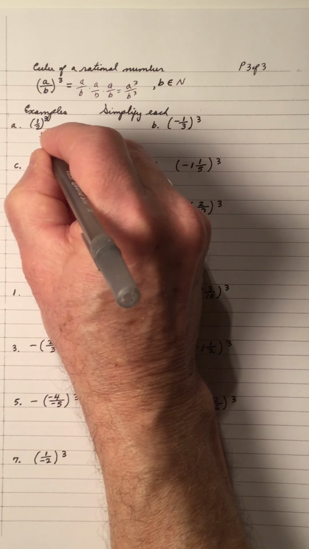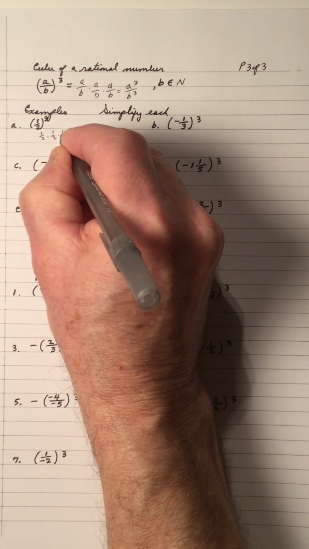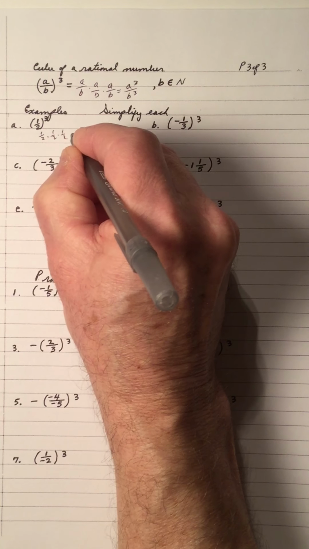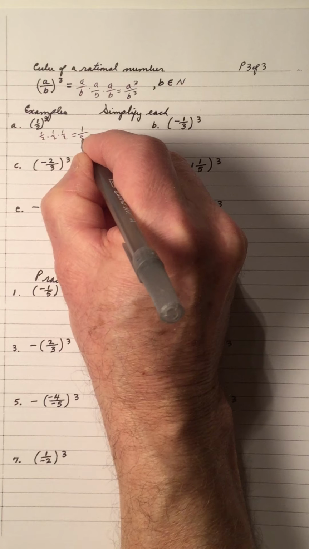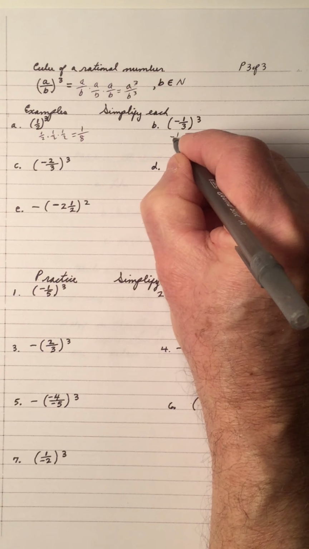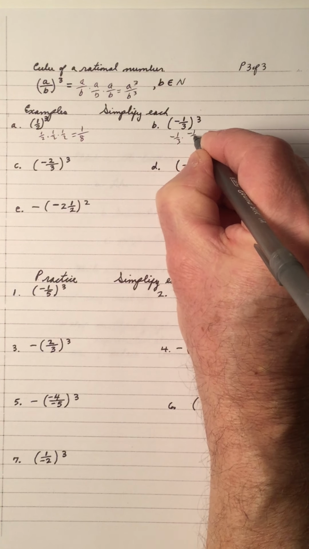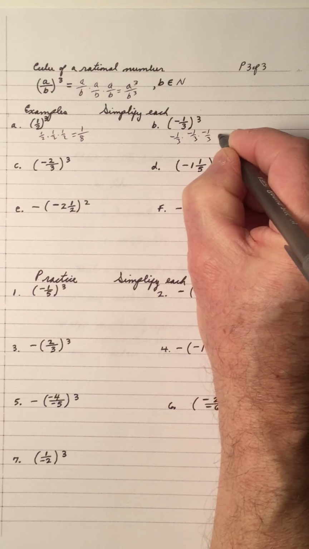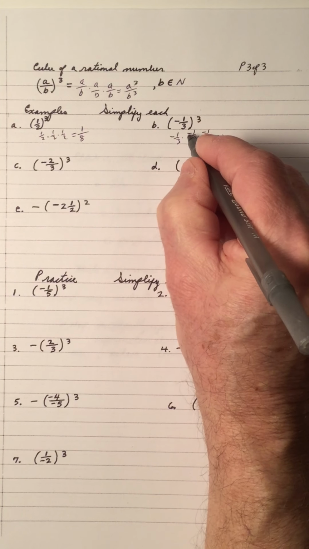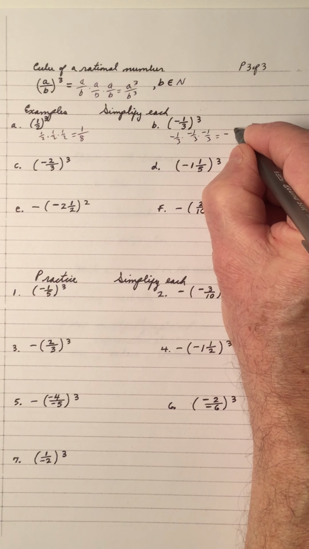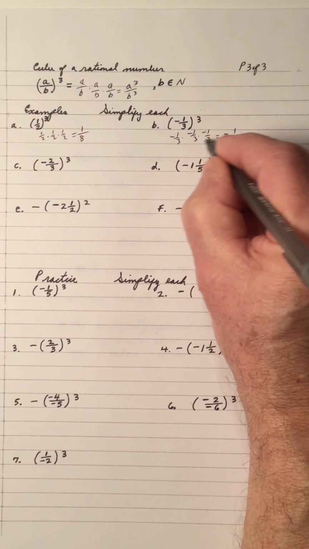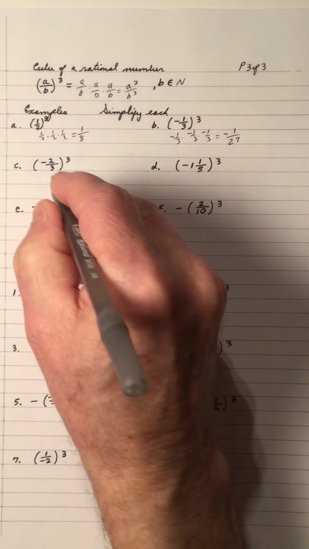So let's work out some examples. A half cubed is a half times a half times a half, which is 1 times 1 times 1 is 1, 2 times 2 is 4, times 2 is 8. Negative 1/3 cubed, so it's a negative 1/3 multiplied by itself 3 times. Negative times a negative times a negative is a negative because it's an odd number. 1 times 1 times 1 is 1. 3 times 3 is 9, times 3 is 27.